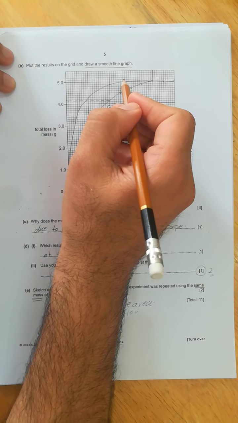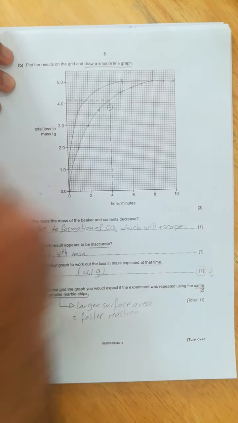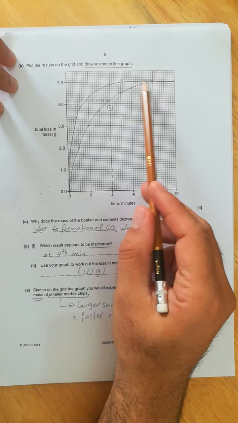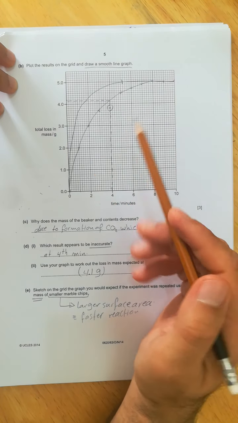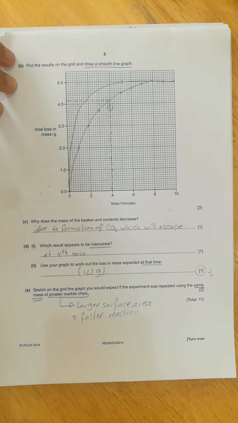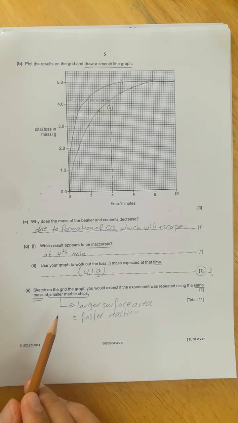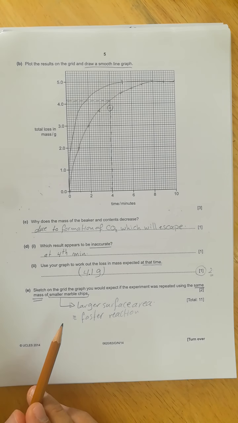So if you look here, our new line becomes straight before the old one. That means the reaction stops first, okay. This is the faster reaction. This one refers to the faster reaction, and this is the effect of using smaller marble chips, which means larger surface area and faster reaction, okay. This is our question for today.